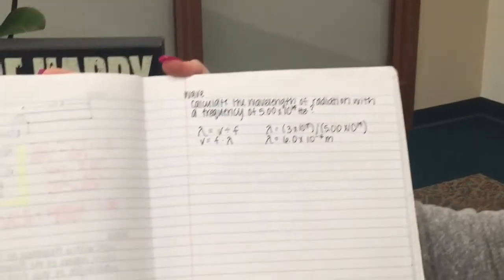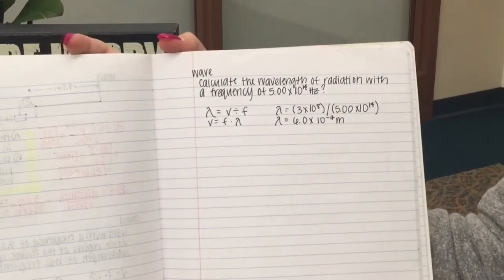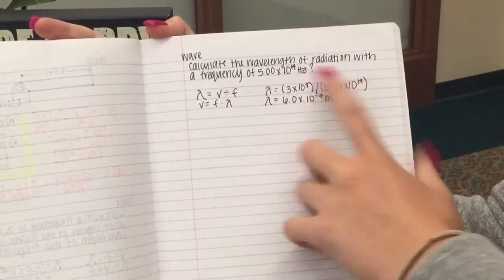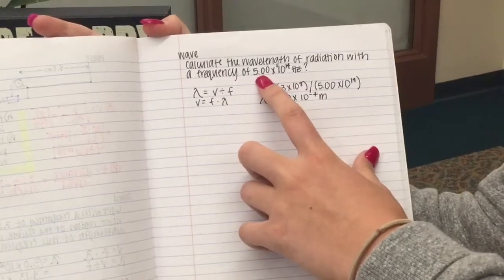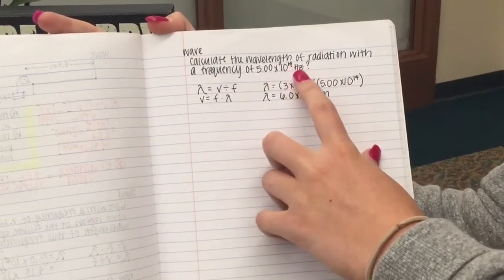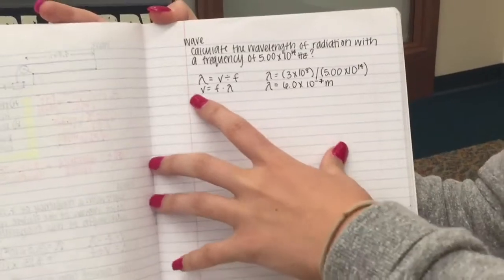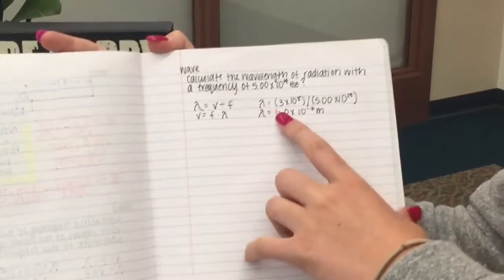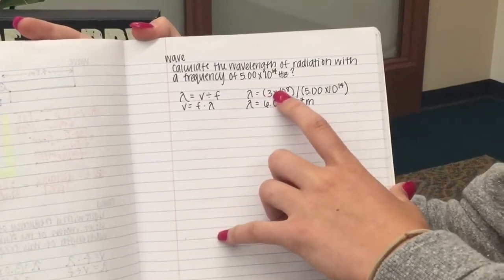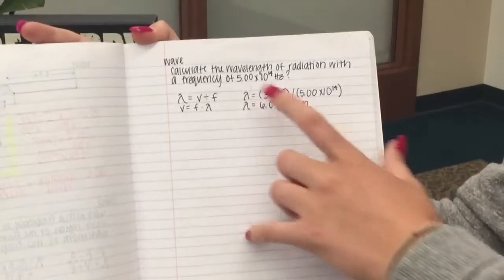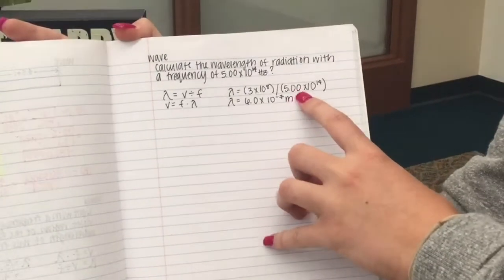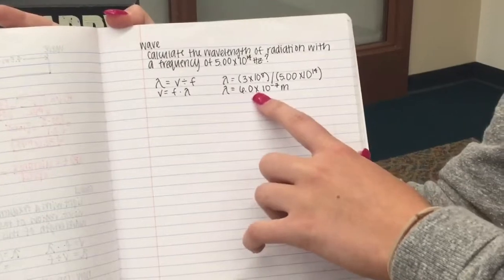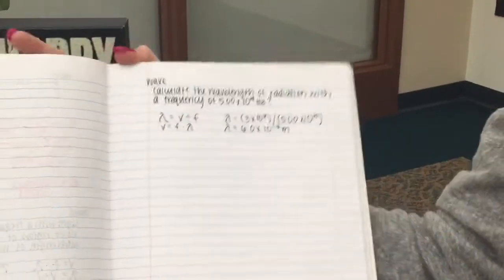There you go. Okay, so the next problem we're going to do is going to be for wave. So calculate the wavelength of the radiation with a frequency of 5.00 times 10 to the 14th hertz. So what we're going to do is we're going to use this formula, and then we're going to plug it in. So we're going to do 3 times 10 to the 8th divided by the given, which is 5.00 times 10 to the 14th. And our answer should be 6.0 times 10 to the negative 7th meters.